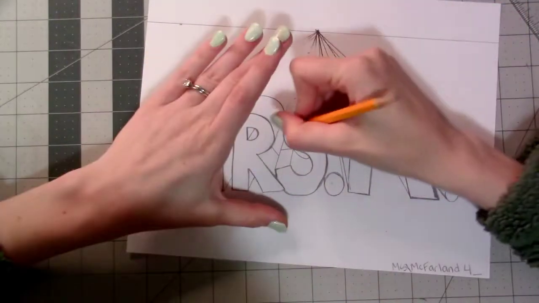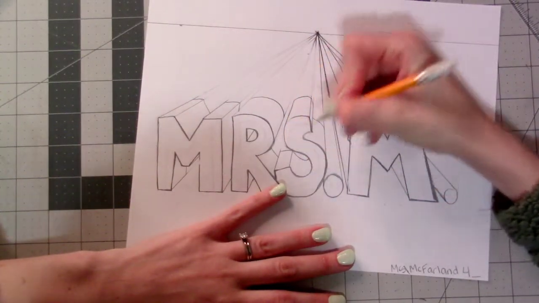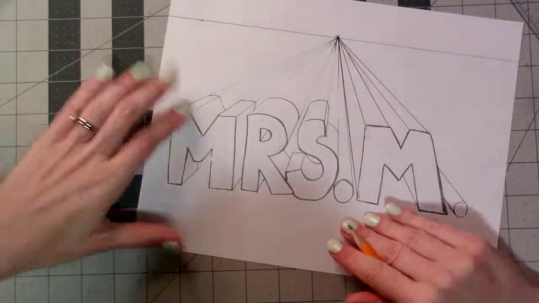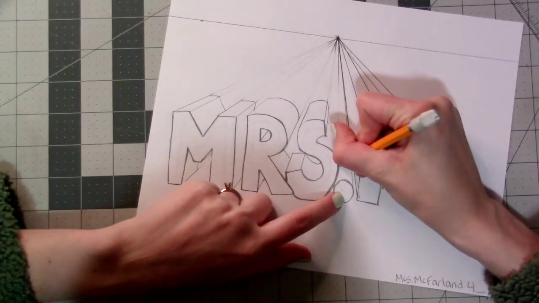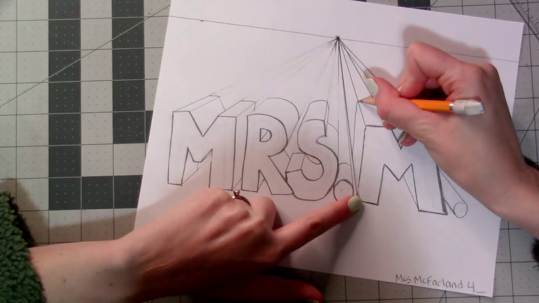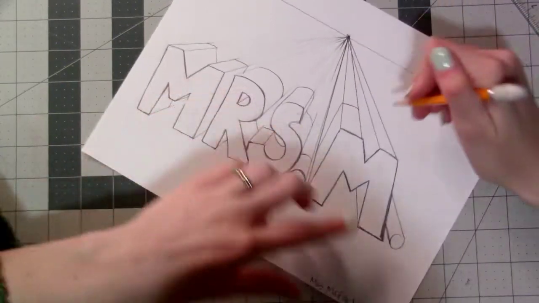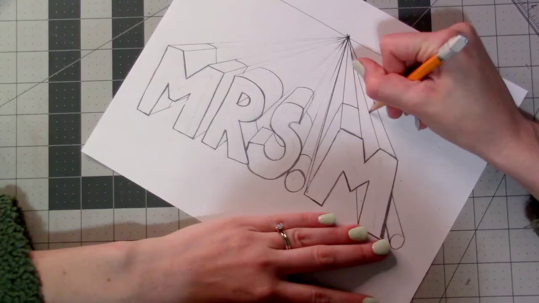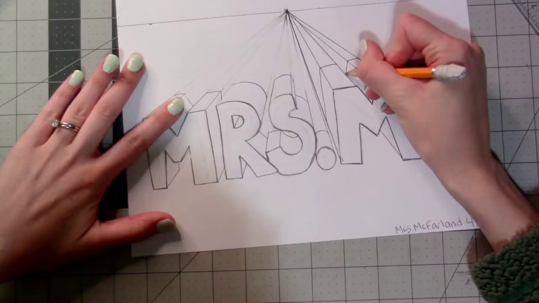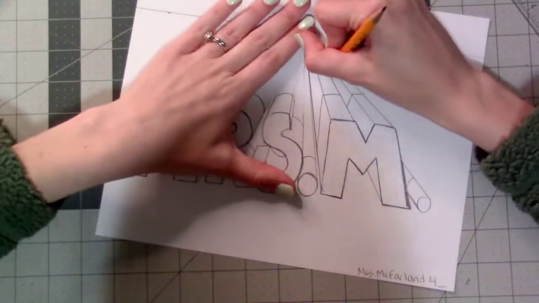Here. And then the top of this circle can go here. This line, chop this off, this. This and this here. This here. Erase.